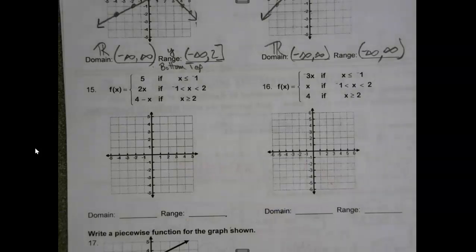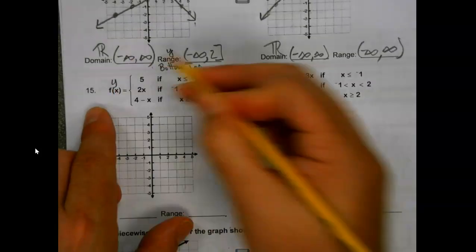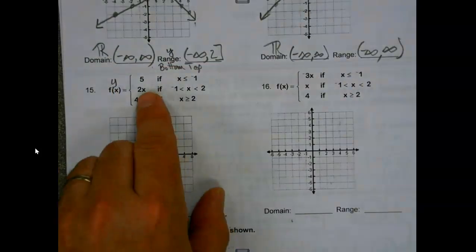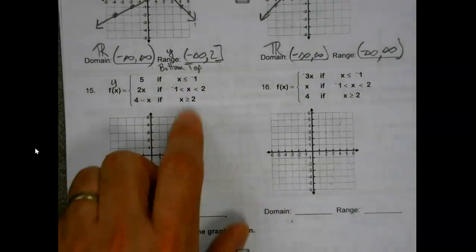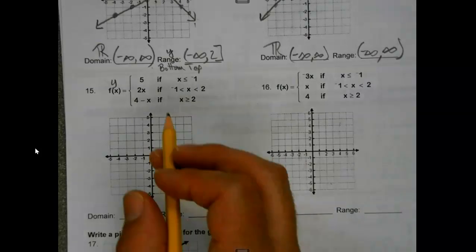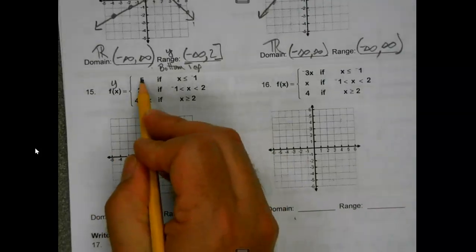Now, this one gets a little more interesting. Because now you're like, okay, so 5, if x is less than or equal to negative 1. Okay, so we know y equals 5 is a horizontal line, hopefully.